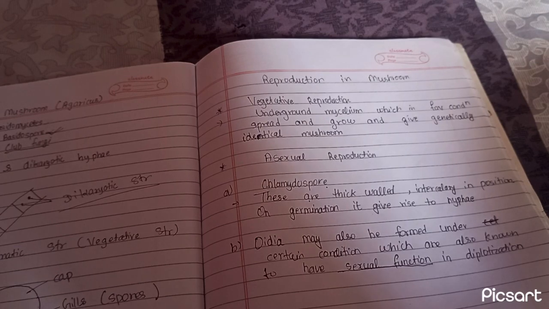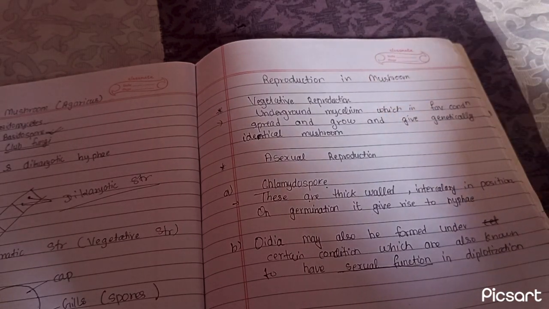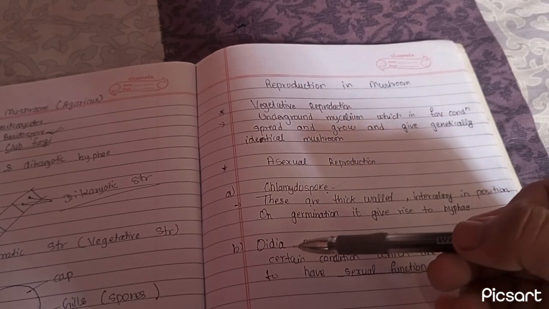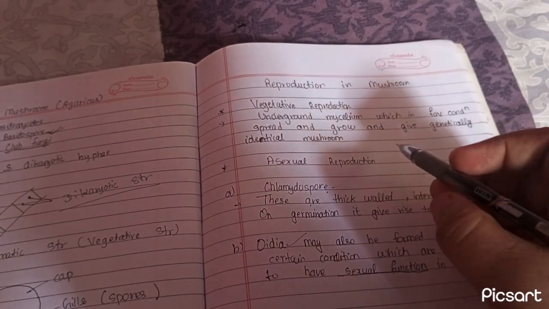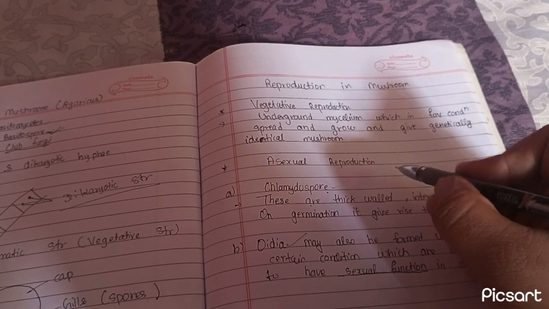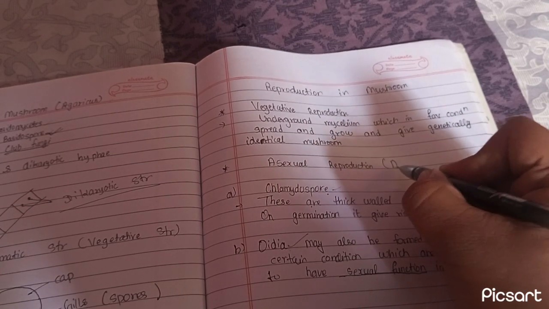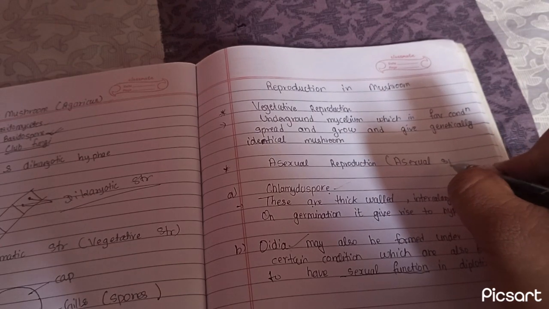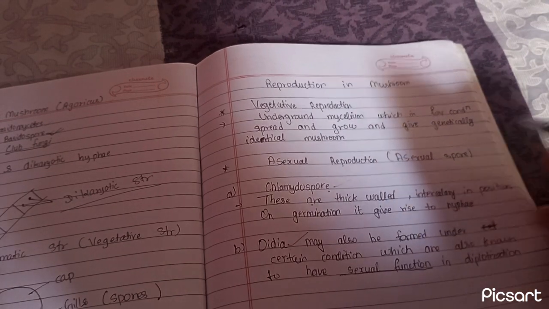In asexual reproduction, there are two types of spore. These are chlamydospore and oidia. These two are asexual spores.